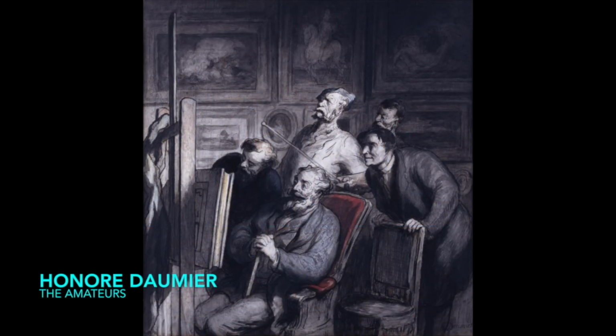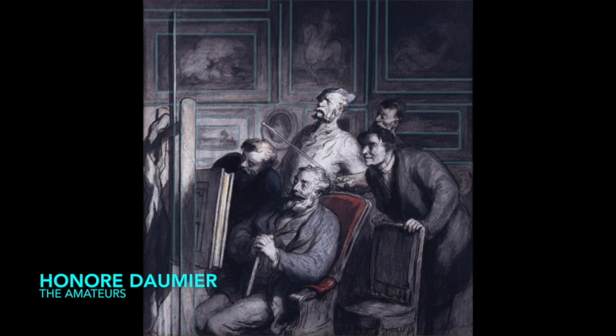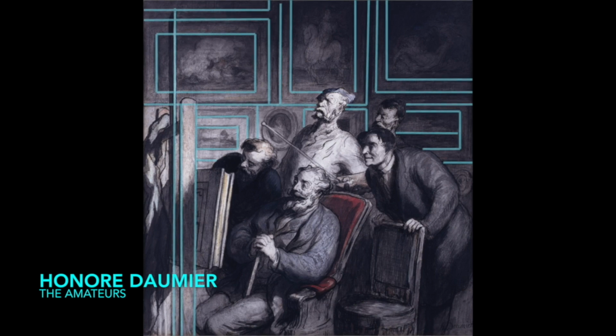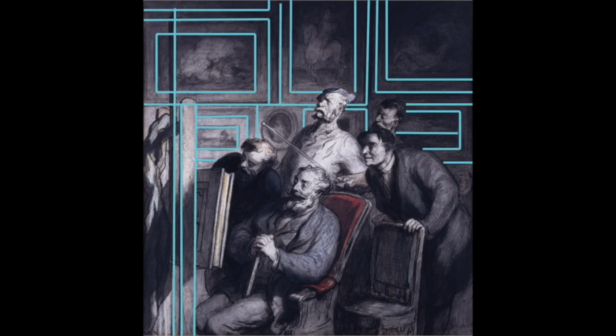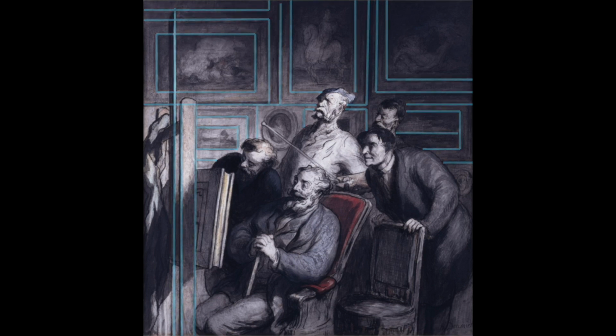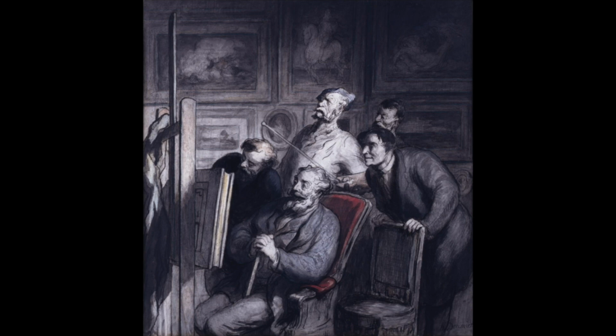Using horizontals and verticals together in a drawing can add a strong sense of structure and stability. In this drawing by Daumier, the dynamic figures in the front are balanced by the strong use of horizontals and verticals in the background. It's important to note that Daumier's straight lines are not perfectly straight. They have a beautiful handmade quality to them that would be lost if he made these lines with a ruler.